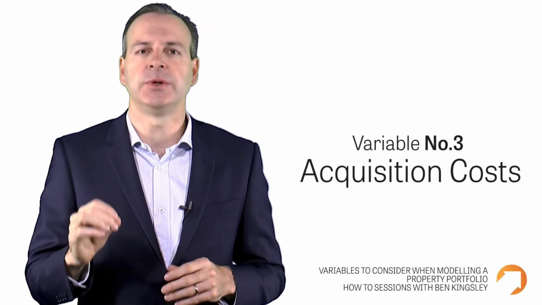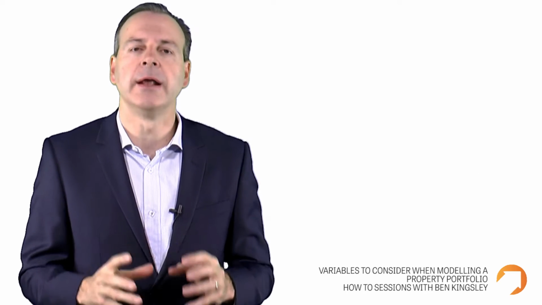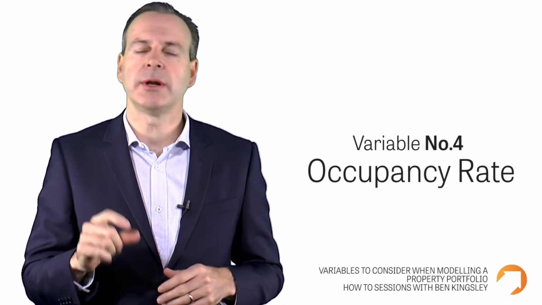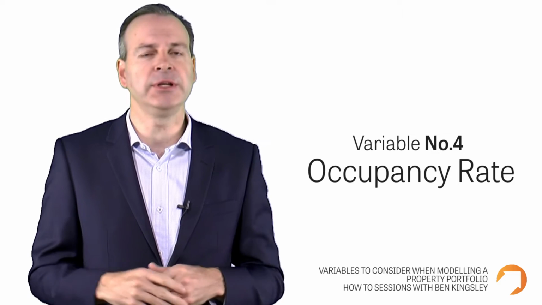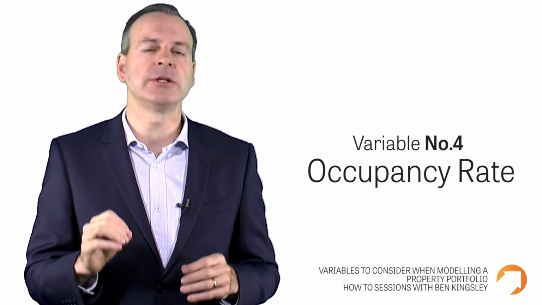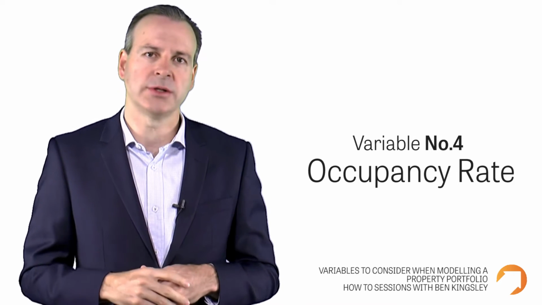The next phase we need to look at is, okay, what about occupancy rates? What's an appropriate occupancy rate? Well, we're conservative, so we use 92%, which effectively reflects 4 weeks of every year that the property is going to be vacant. And we think that's quite conservative.